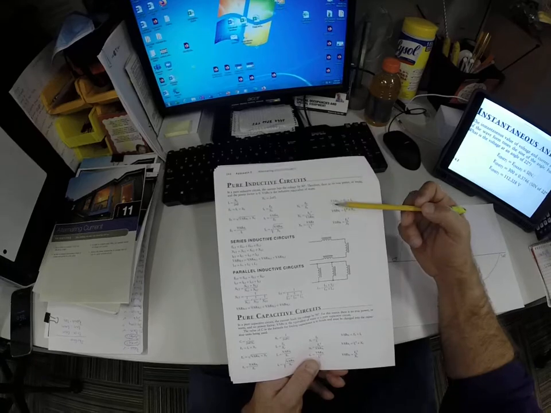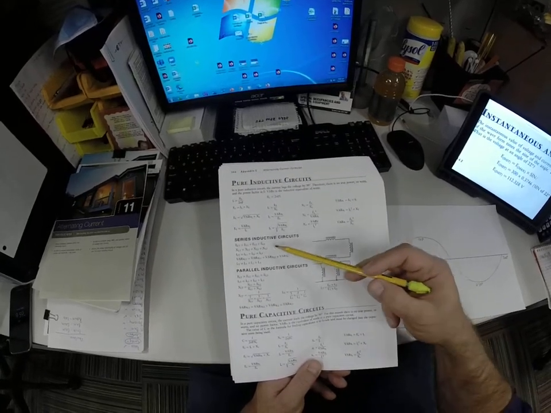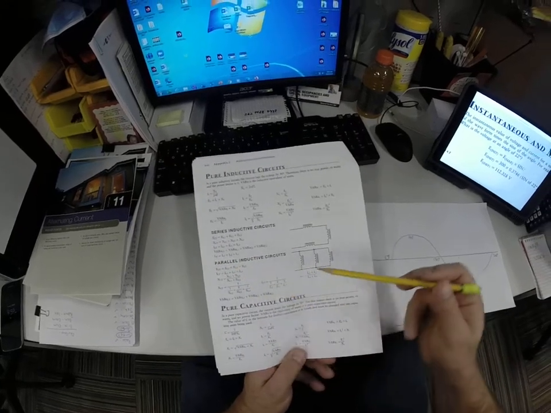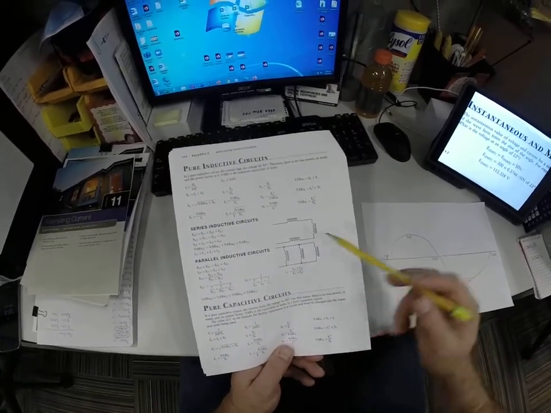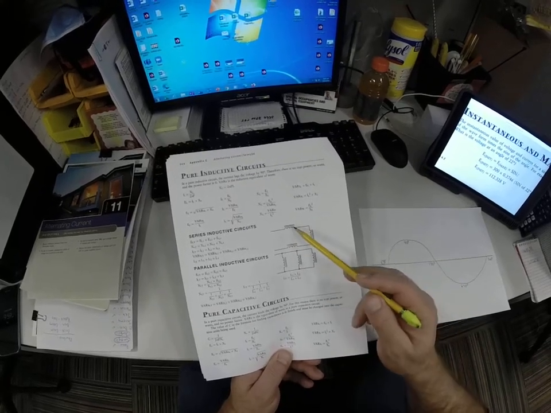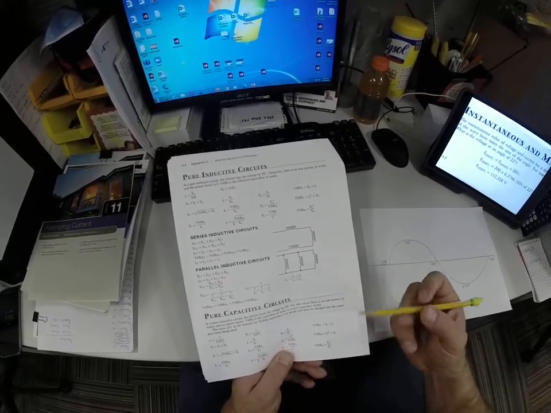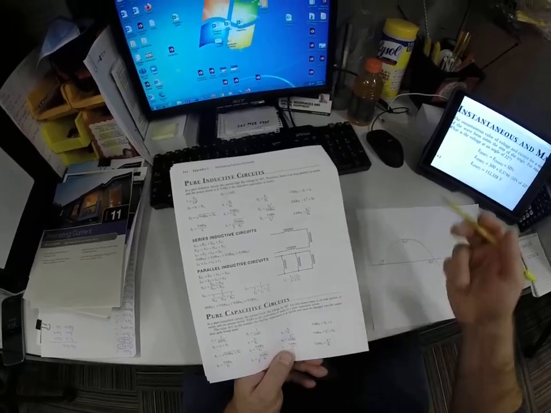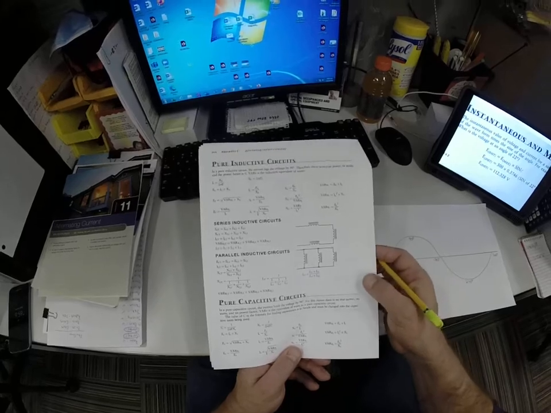Is it a purely inductive circuit? Is it a series inductive circuit? Or is it a parallel inductive circuit? And here is now the new symbol that we'll be working with. This is the symbol of an inductor. So understand that, we'll be talking about this before we go back to some of the old rules.